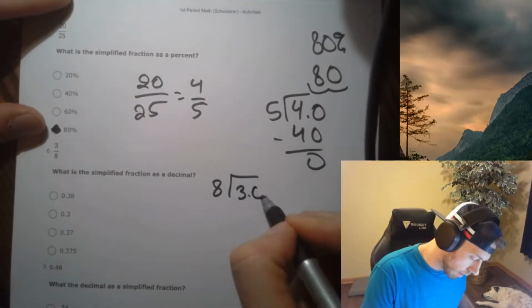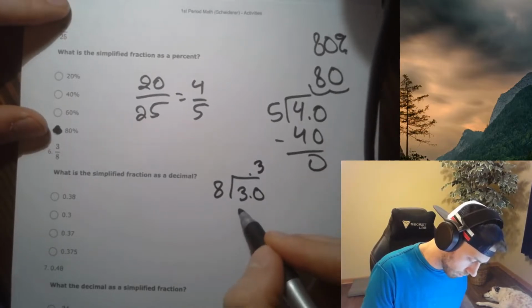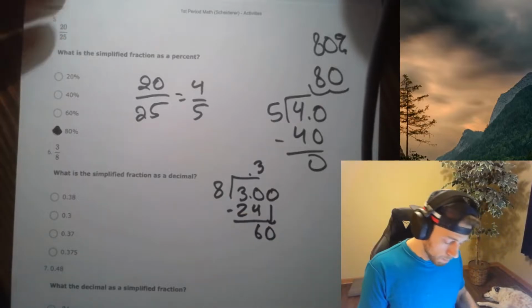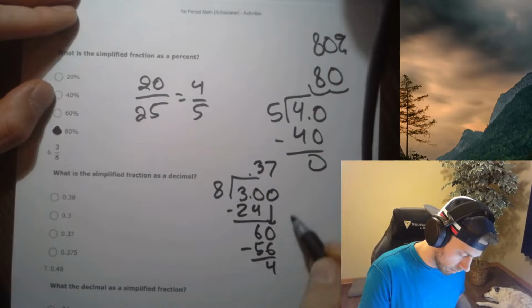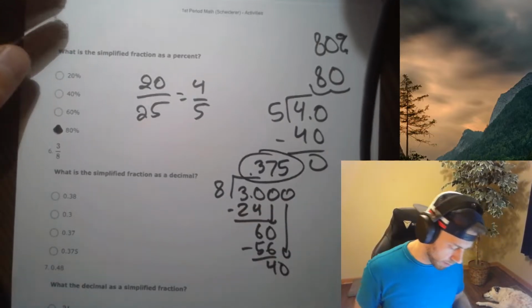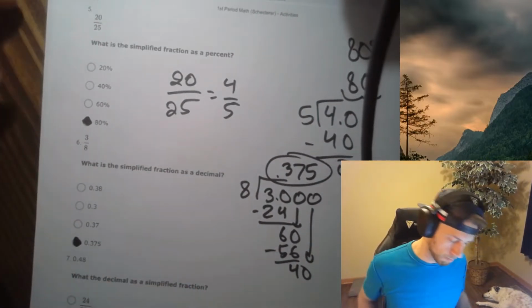8 goes into 30 3 times, which is 24. 8 goes into 60 7 times, which is 56. And 8 goes into 40 5 times. You get 0.375, which our answer is right here.